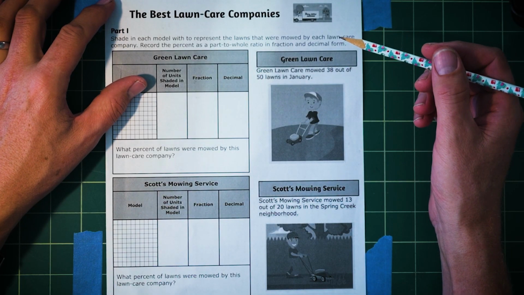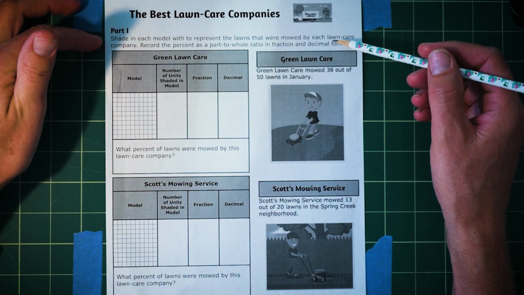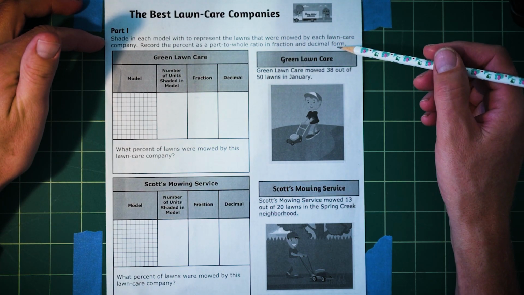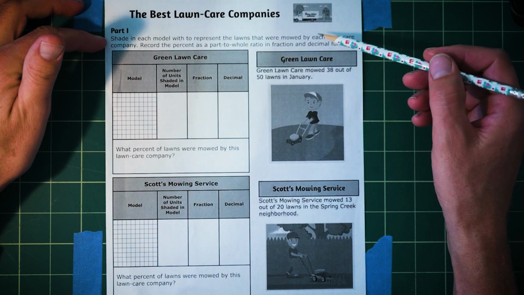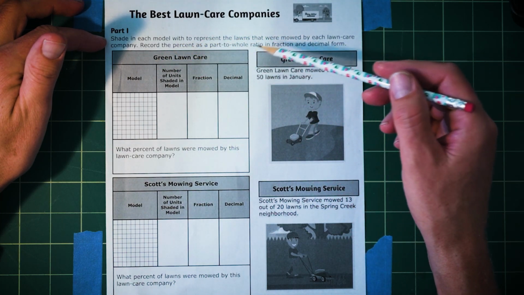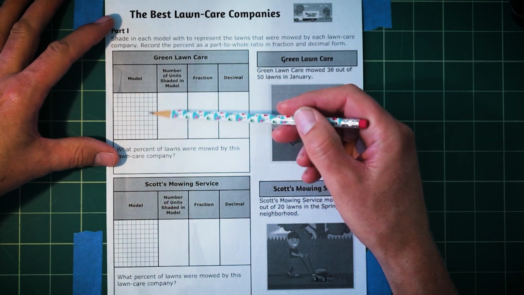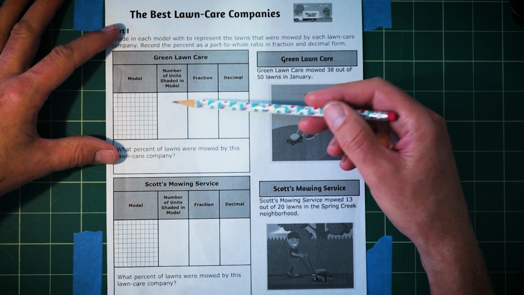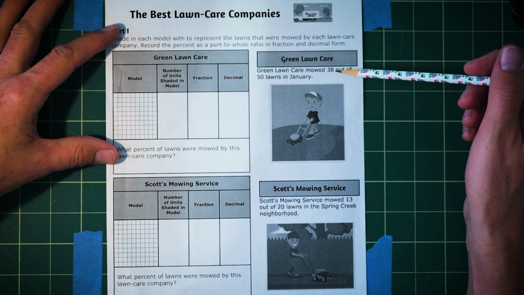We're going to take a look at some different things going on in 6th grade math, best lawn care companies. It says here, shade in each model to represent the lawns that were mowed by each lawn care company. Record the percent as a part to whole ratio in fraction and decimal form. We have this grid we can use, number of units that are shaded. Set this up as a fraction, also set it up as a decimal.